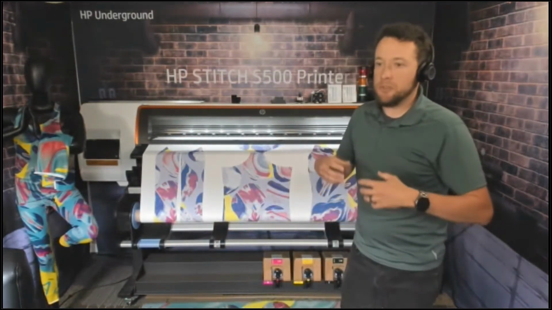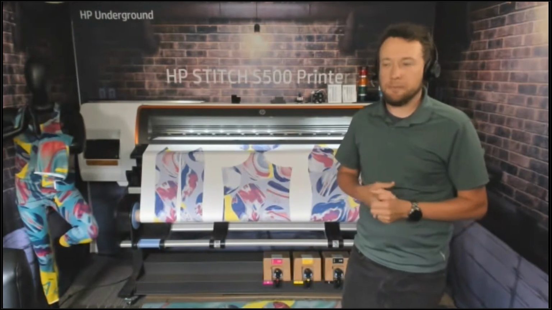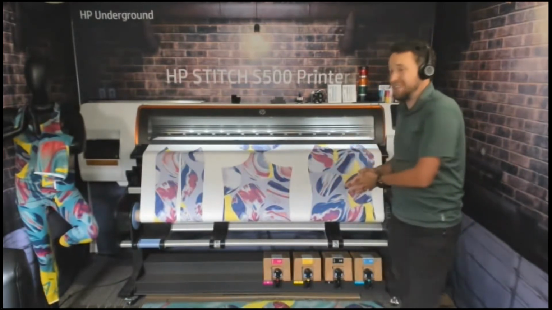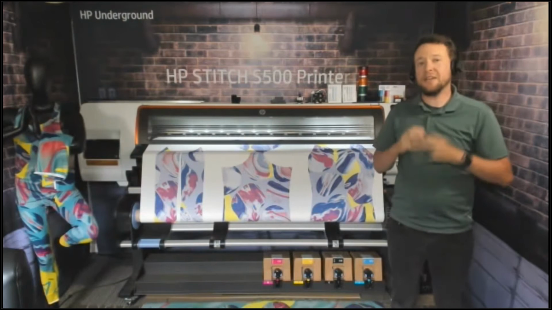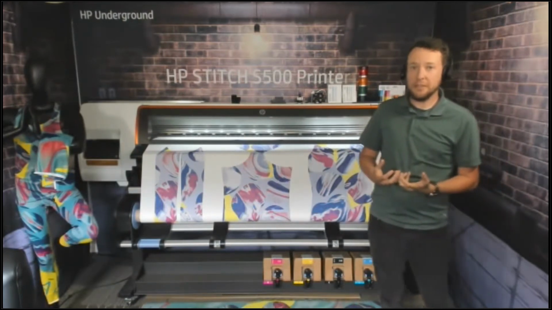For the profiling, you need to do that at its end use, so after it's sublimated. And at that point, you need to have a third-party profiling solution. With this printer, it comes out of the box with ErgoSoft, and we have HP color tools that you can utilize within that to do profiling.